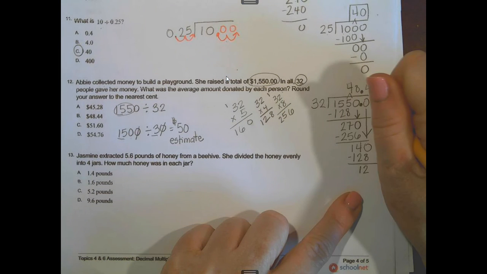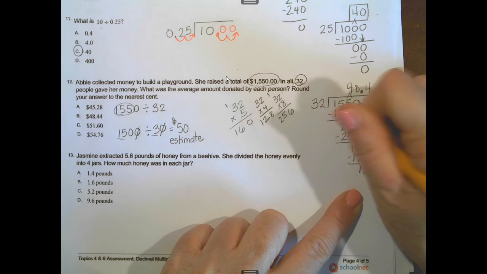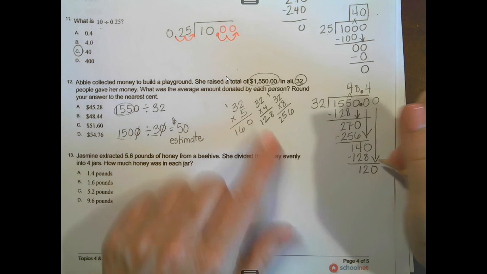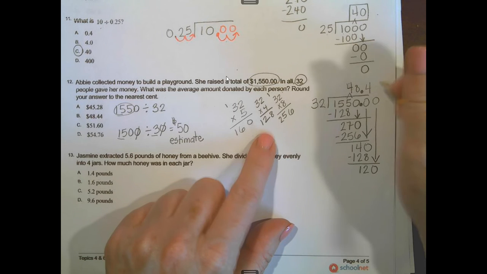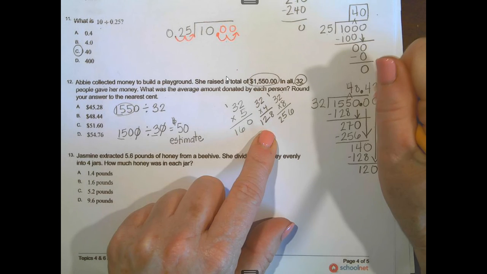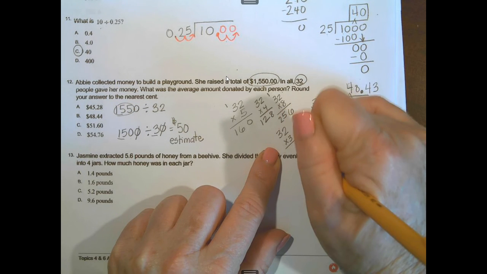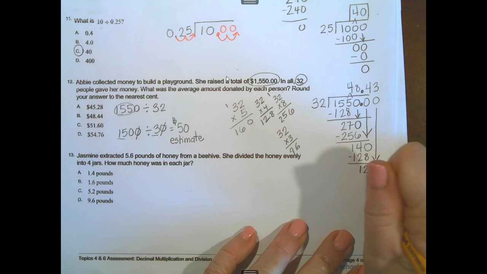All right, I need to annex another 0 and bring it down. 32 goes into 120. It's not going to go 4 times. That's going to be 128, so it's going to have to be 3 times. 32 times 3 is 96.